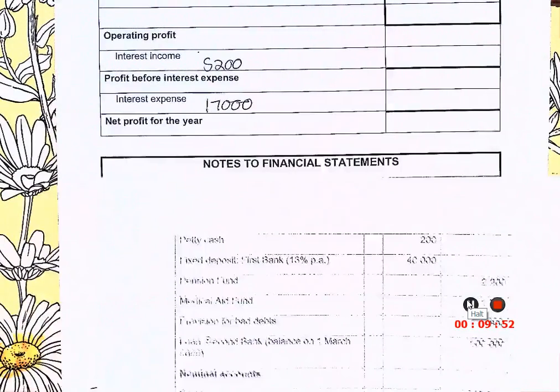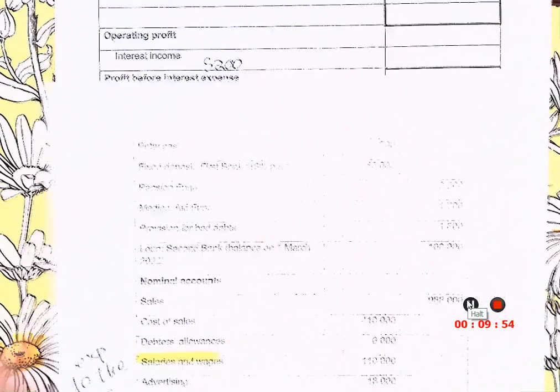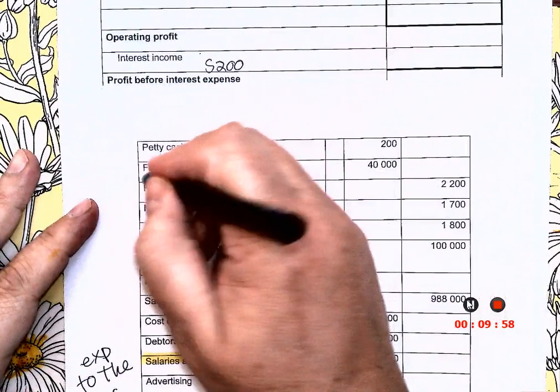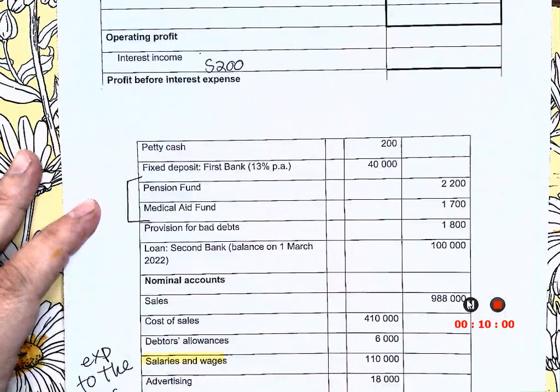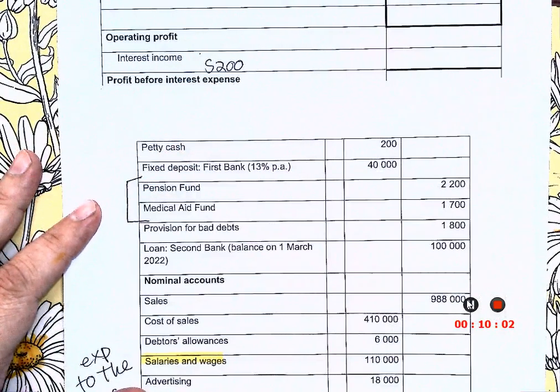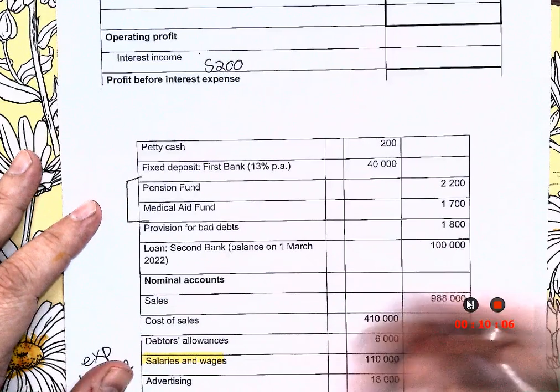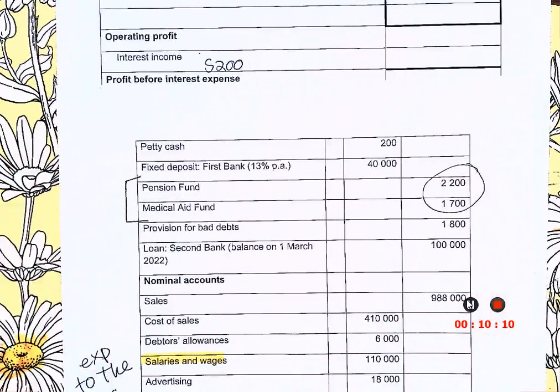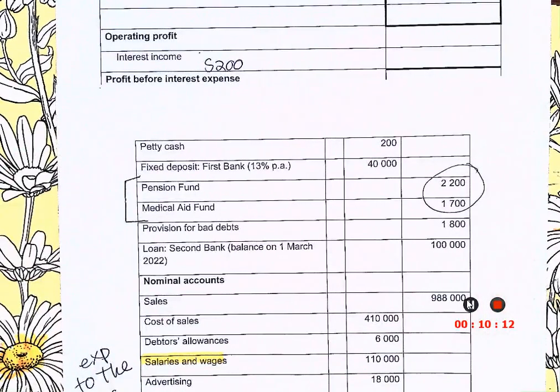balance, and I go to my balance sheet section, can you see in your balance sheet section, there is a pension fund and a medical aid, right? And can you see it's on the credit side? Now in your balance sheet section, what kind of accounts is on the credit side? Liability.